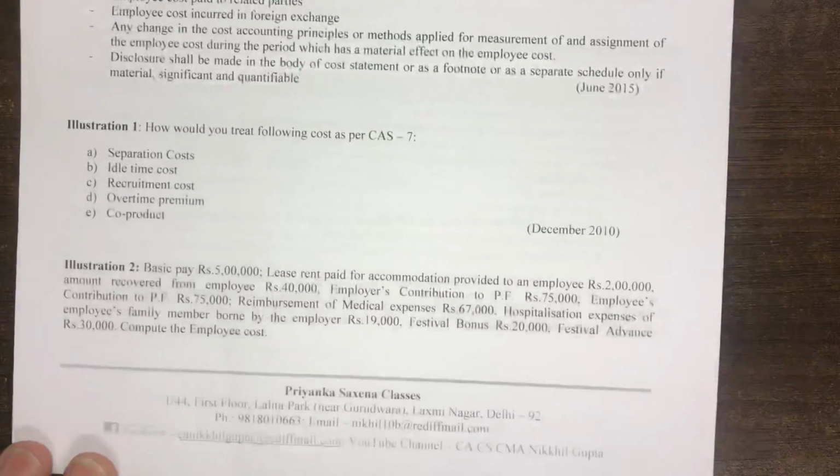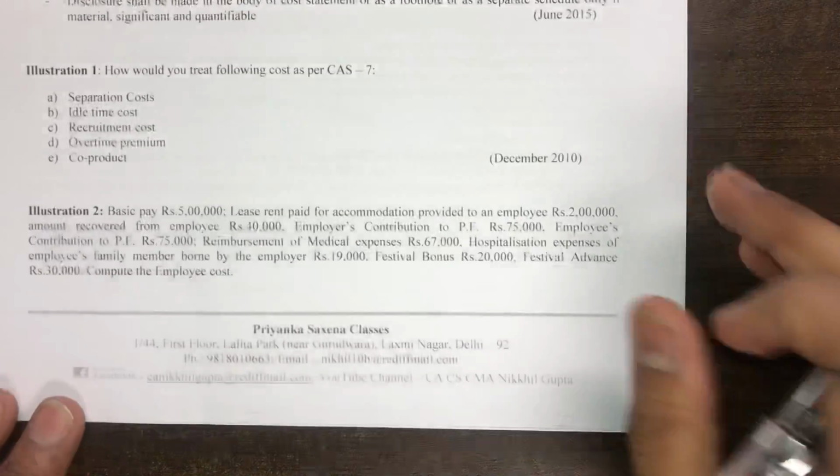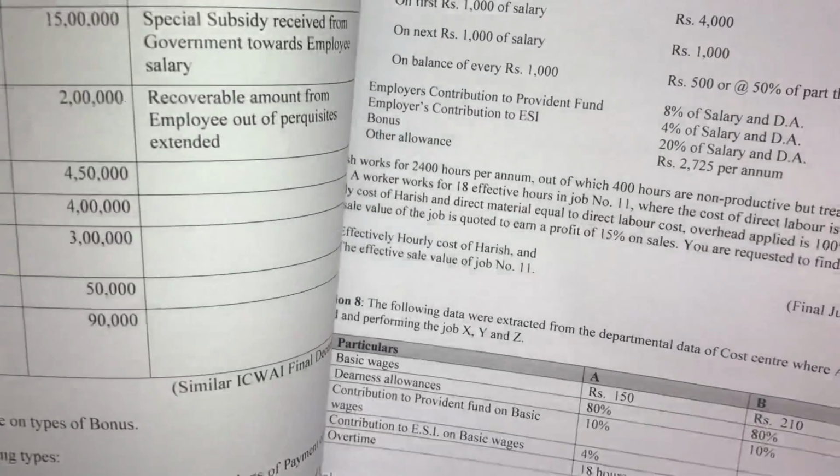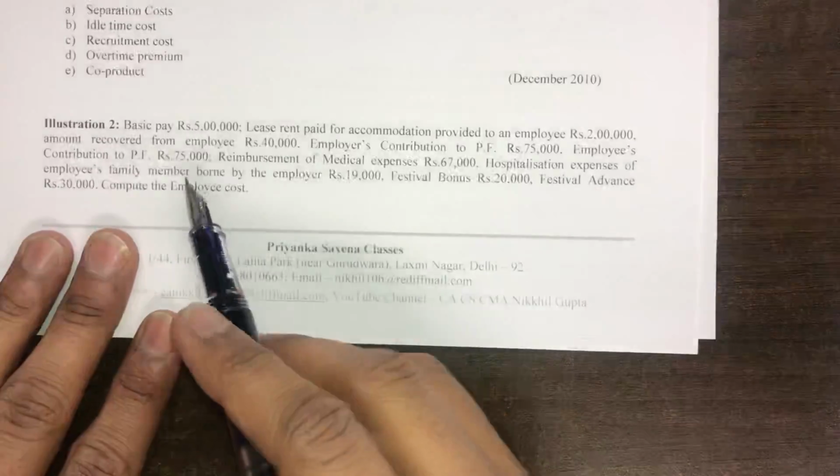Now let us come on to a practical question which can come in your examination. I've given a couple of questions in my study material. Let me start with a simple question maybe. Illustration number 2. We'll do illustration number 2, guys.